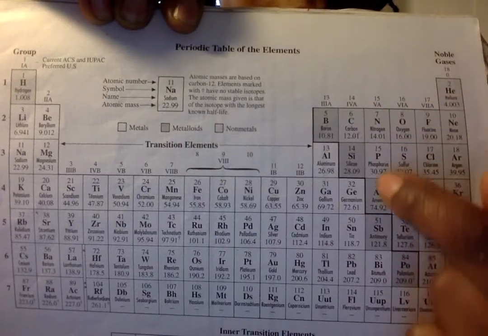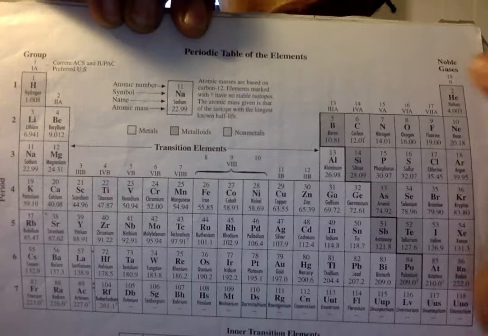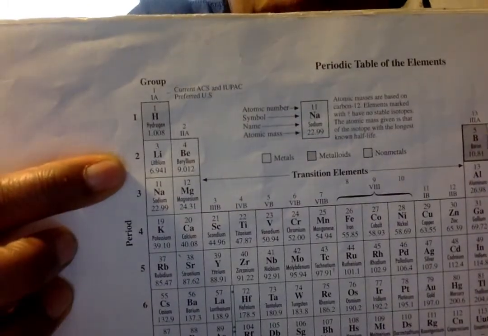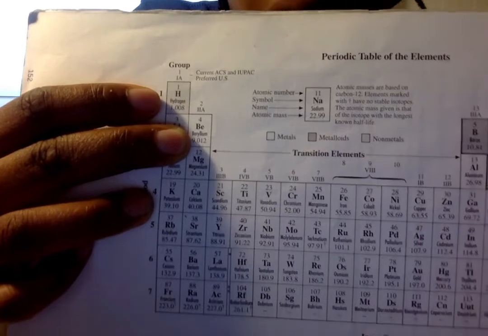This whole row is going to have 5 valence electrons. This one's going to have 6. This one's going to have 7. This one's going to have 8. Right? Do you see that? This one is going to have 1 valence electron. Remember Li? It had 1. And then Be, it had 2, right?